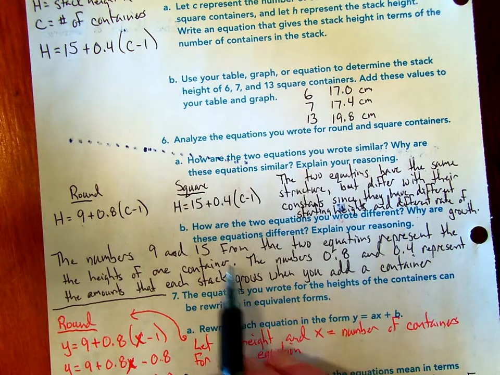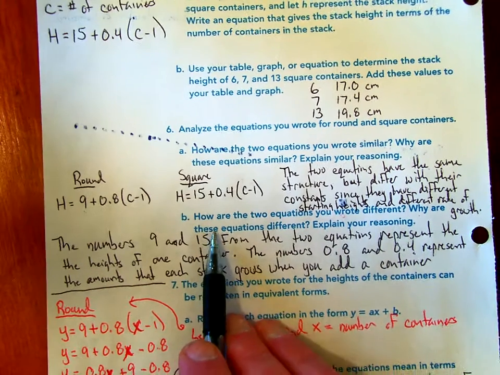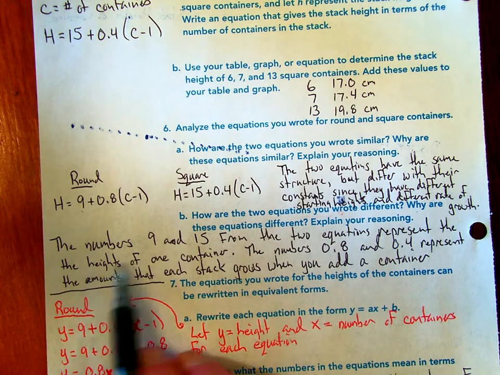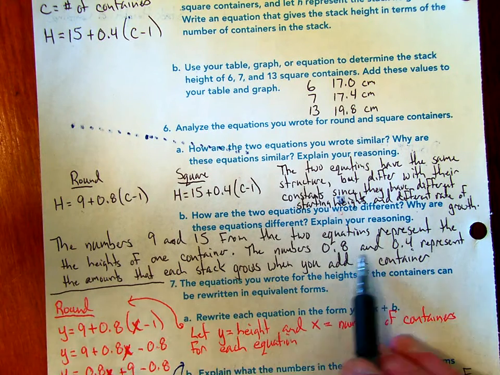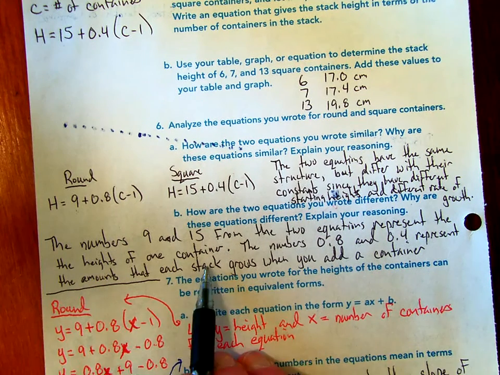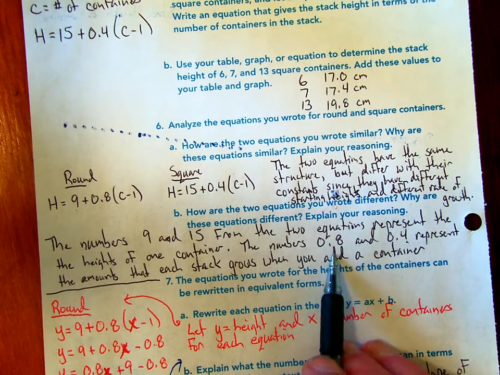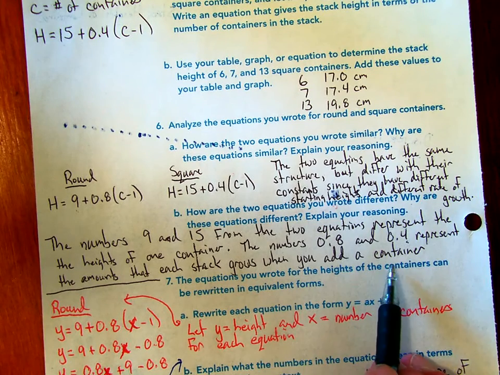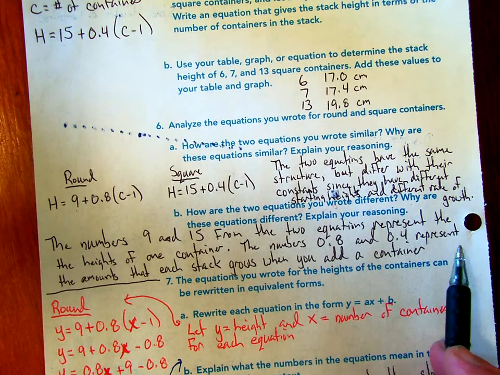How are these equations you wrote different? Why are these equations different? Explain. The numbers 9 and 15 from the two equations represent the height of one container. The numbers 0.8 and 0.4 represent the amount that each stack grows when you add one container. And so they're going to start at different heights and grow at different rates.